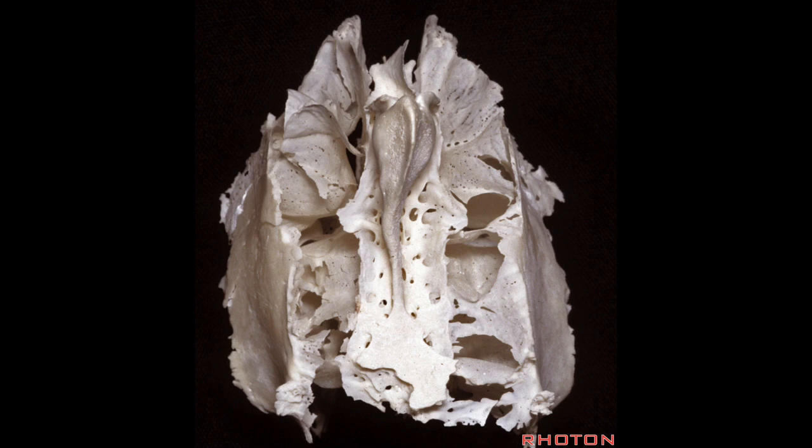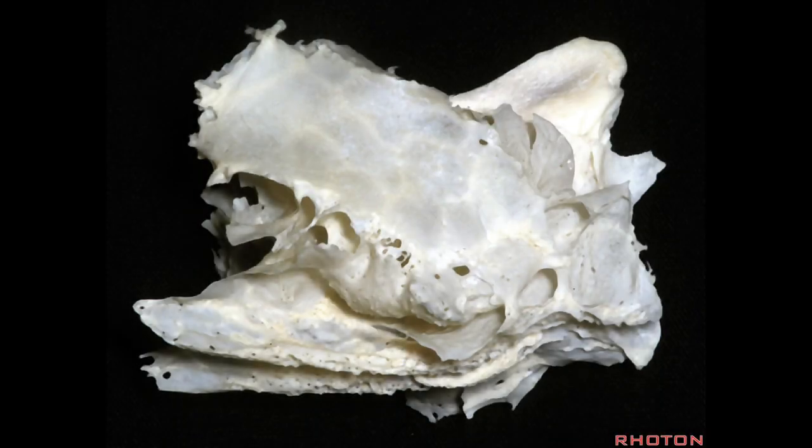And here we see the ethmoid from above, but here it articulates, and the ethmoid air cells are roofed above by the frontal bone. And then laterally in the ethmoid, lateral to the air cells, we see the orbital plate of the ethmoid that forms the medial wall of the orbit through which we can approach it.